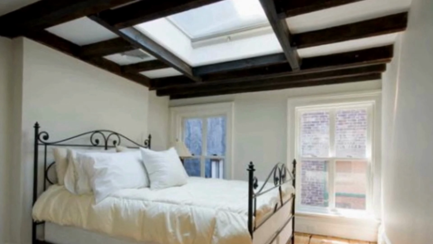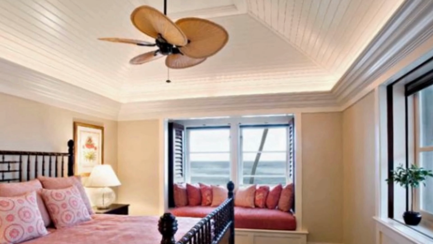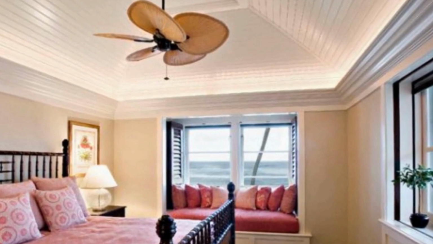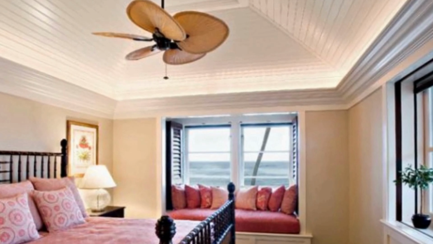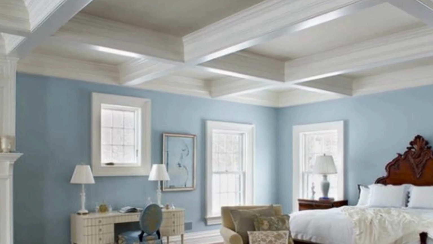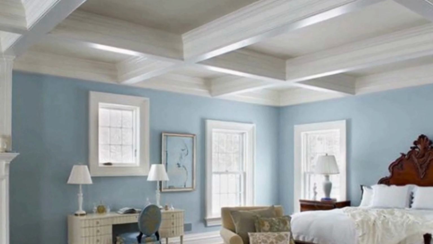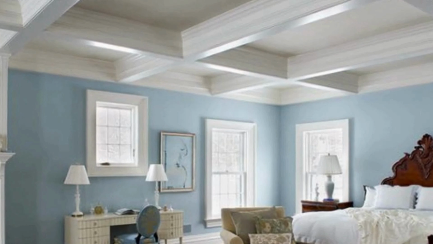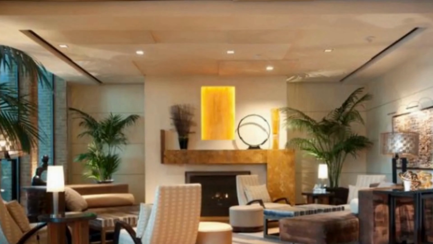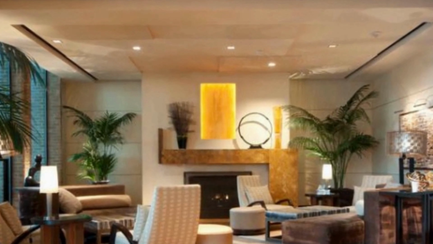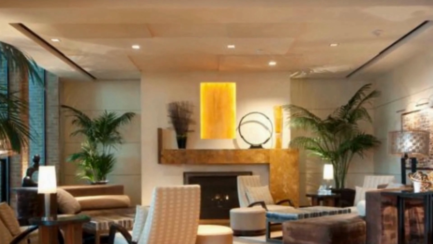If you're looking to add height and drama to a room, a vaulted ceiling might be the perfect option. This type of ceiling design features a steep slope, creating a grand and spacious feel. Vaulted ceilings are often seen in living rooms or great rooms and can be made of various materials such as wood or plaster.